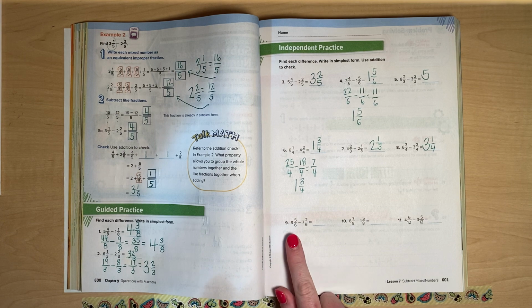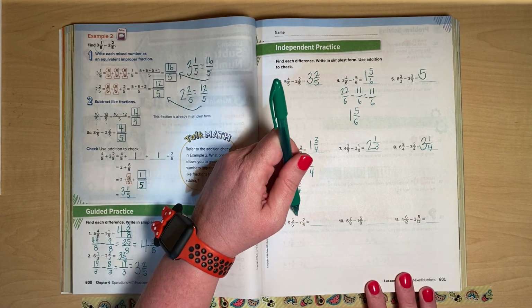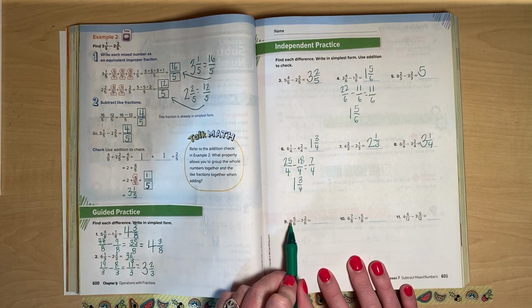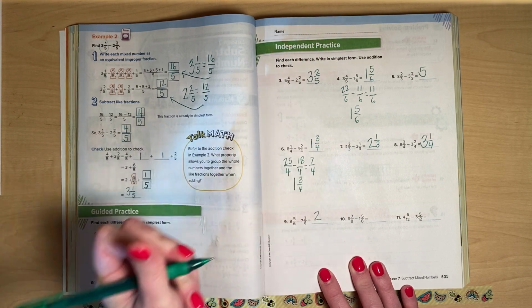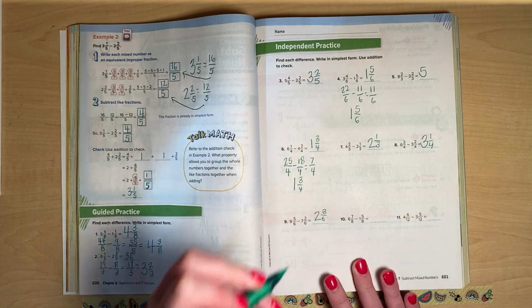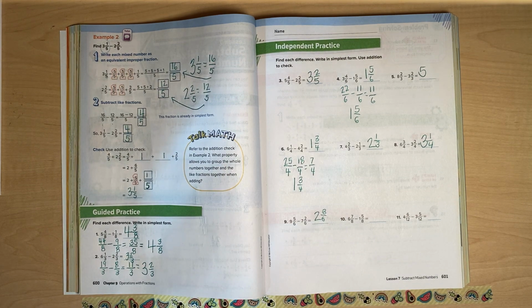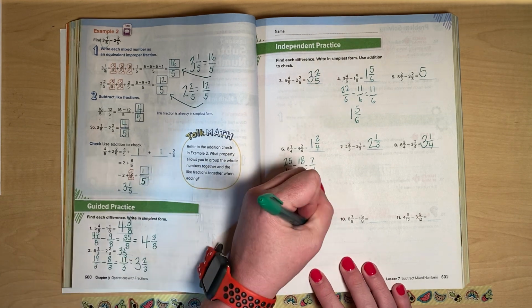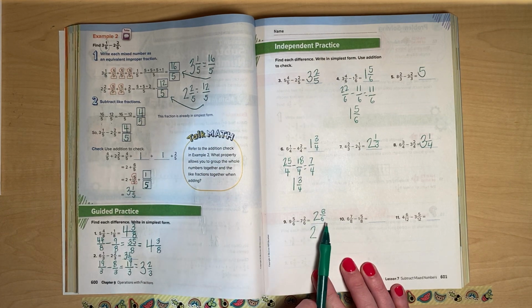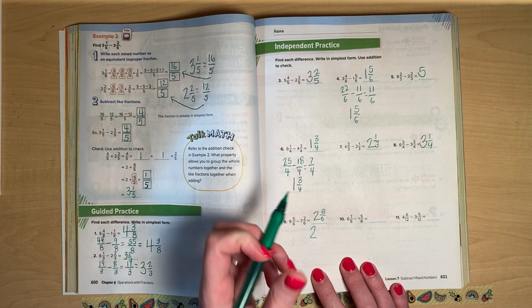Okay, 9 5/6 minus 7 2/6. I can do 5 minus 2, so I don't have to go through a whole bunch of work on this one. So 9 minus 7 is 2. 5 minus 2 is 3, over 6. Now, got a little problem here. Can I have 3/6 in my answer? Absolutely not, because that is not the simplified form of that fraction. So I'm going to change it to 2 and, what number divides evenly into 3 and 6? 3. That's right.